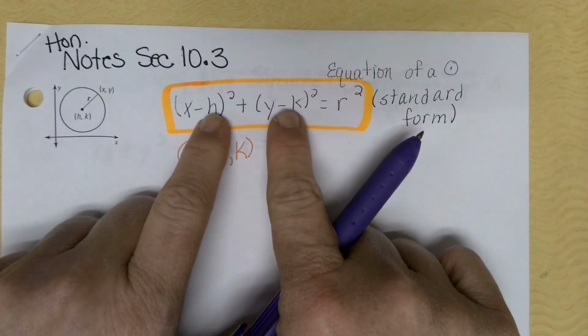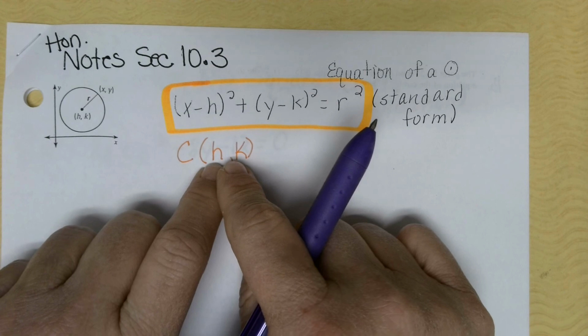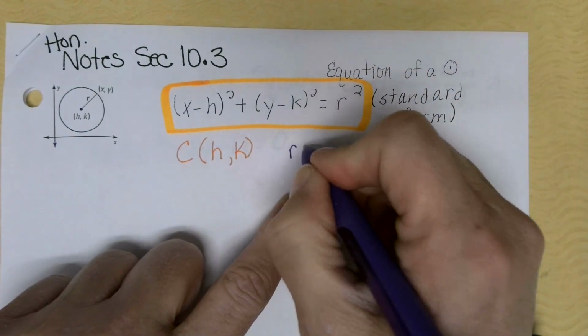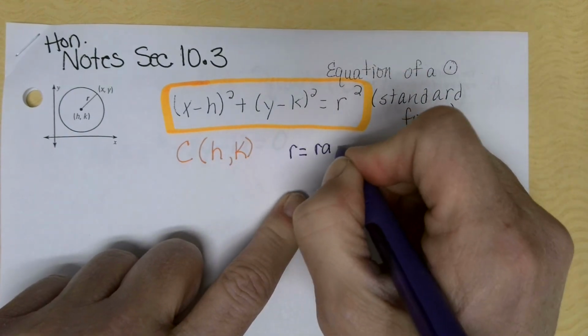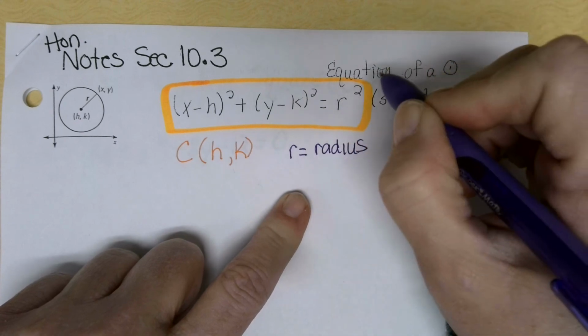It is going to be the opposite. If this is positive, you put negative. If this is negative, you put positive. Okay, the R stands for radius, and in the equation, it is the radius squared.